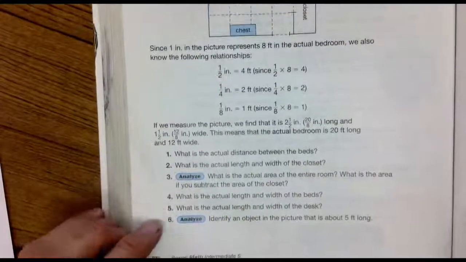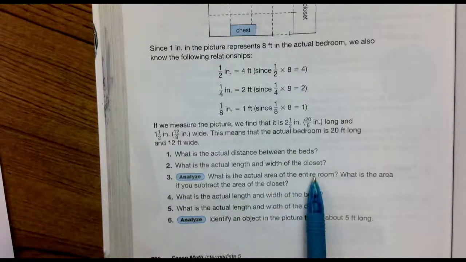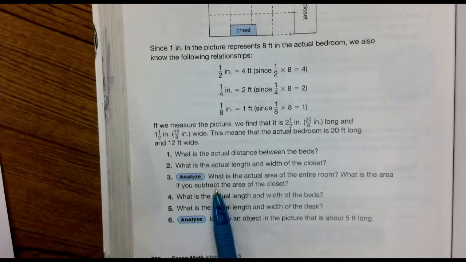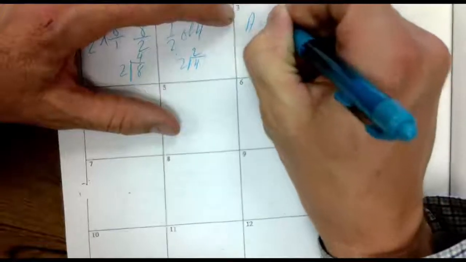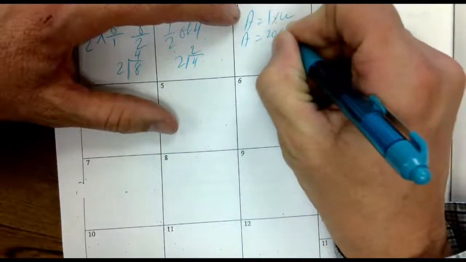Number 3 says, what is the actual area of the entire room? What is the area if you subtract out the closet? So we got 2 questions in one. Let's do the whole room. That's why our picture down here is so helpful. 20 times 12. Area equals length times width. Area equals 20 times 12.